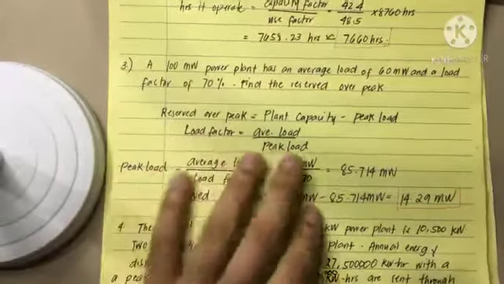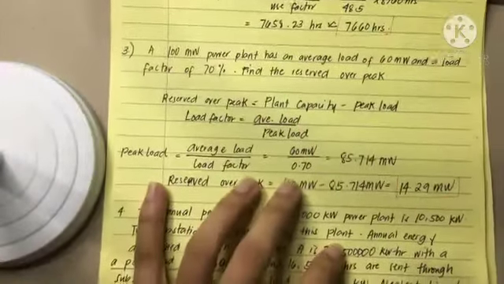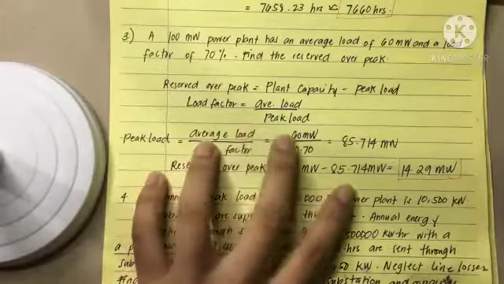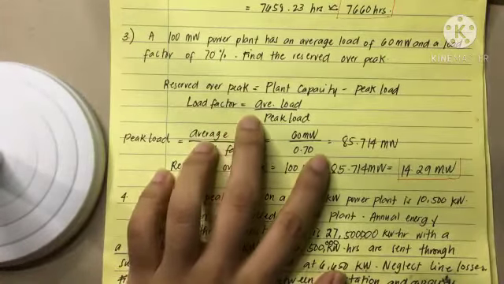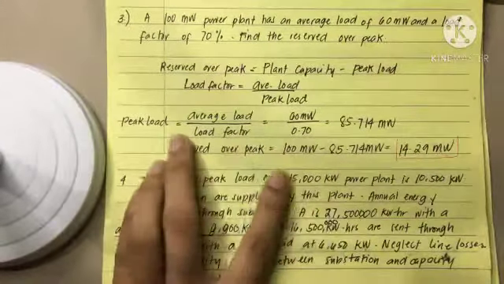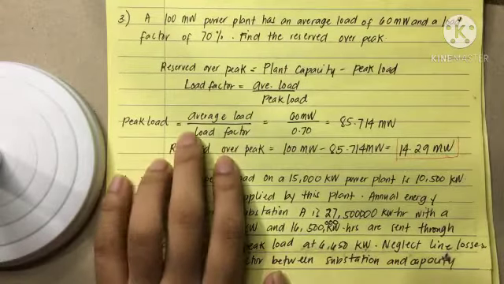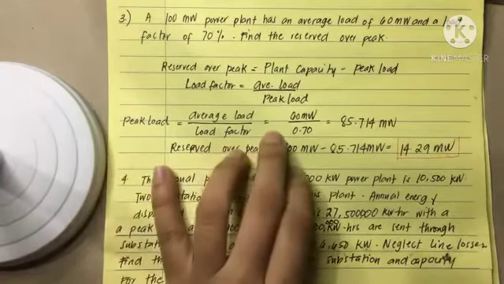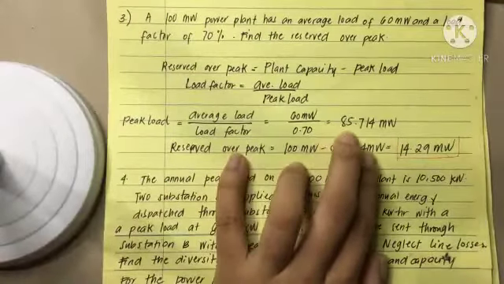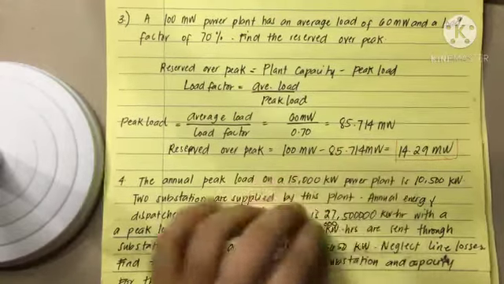So, reserve over peak is equal to your plant capacity minus your peak load. By solving first your peak load from the formula of load factor, which is equal to average load over peak load. By deriving the formula, peak load is equal to your average load over load factor, equal to 60 megawatts over 0.70, which is 85.714 megawatts.